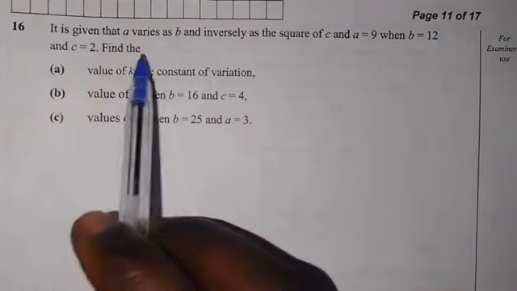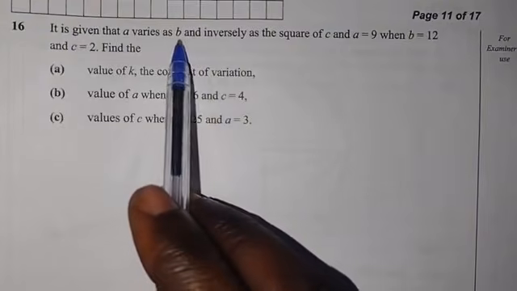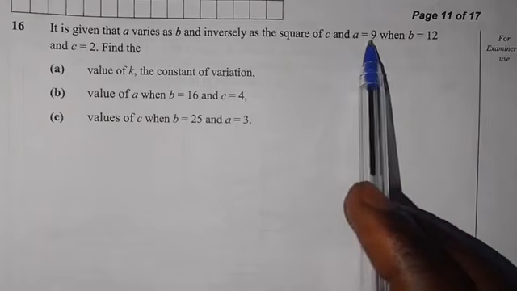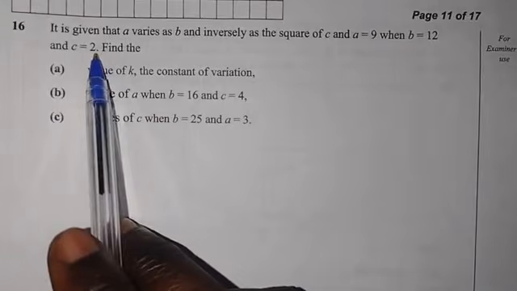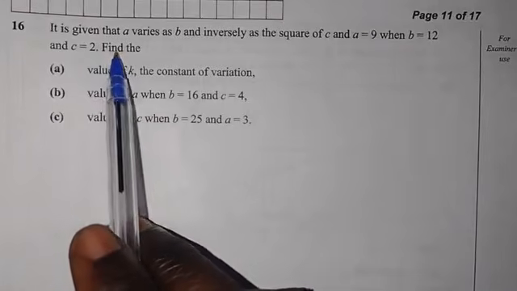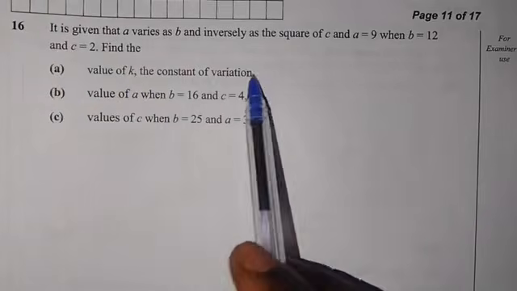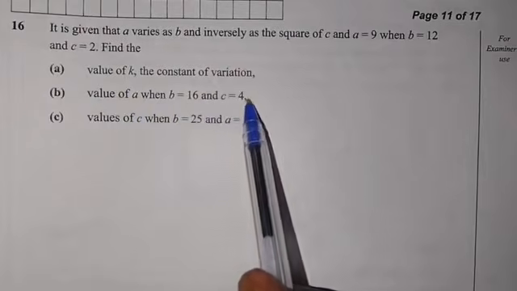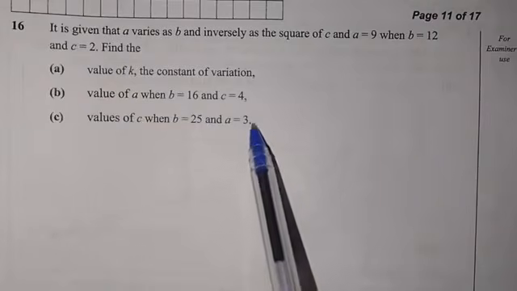Alright, so we are now on question 16. The question reads: it is given that a varies as b and inversely as the square of c, and a is equal to 9 when b is equal to 12, and c is equal to 2. Find (a) the value of k, the constant of variation, (b) the value of a when b is equal to 16 and c is equal to 4, (c) values of c when b is equal to 25 and a is equal to 3.